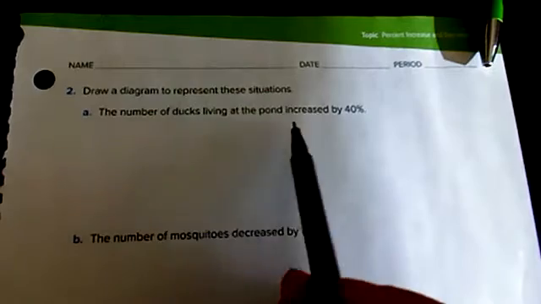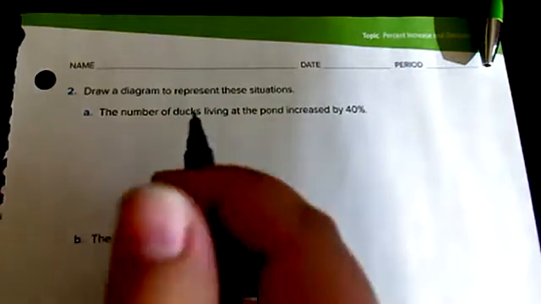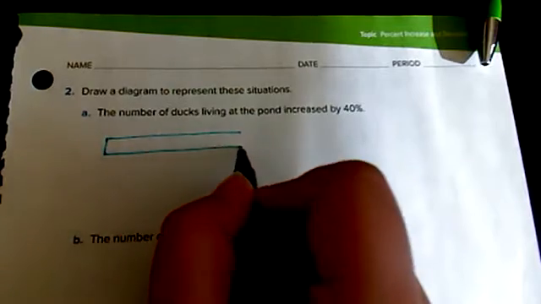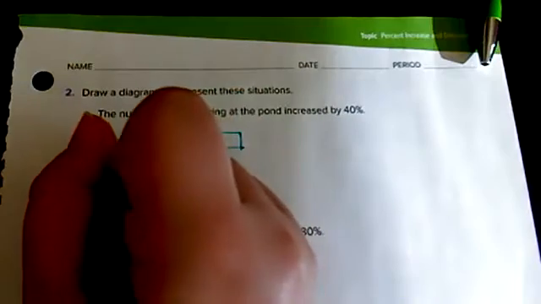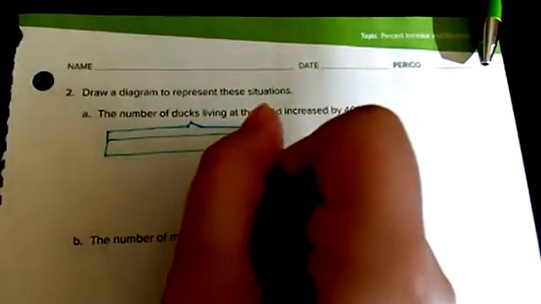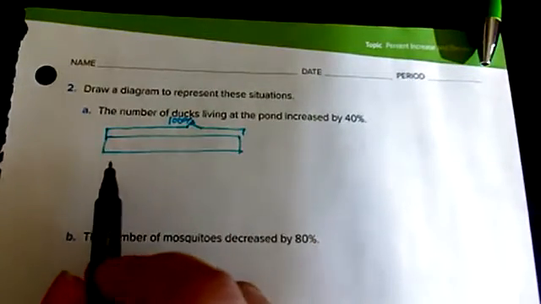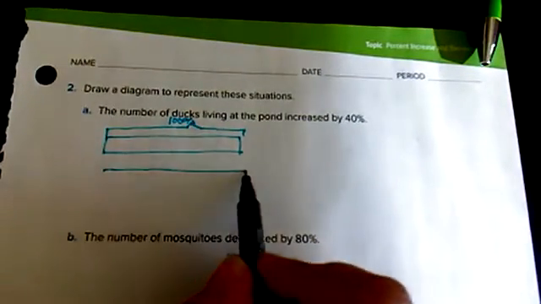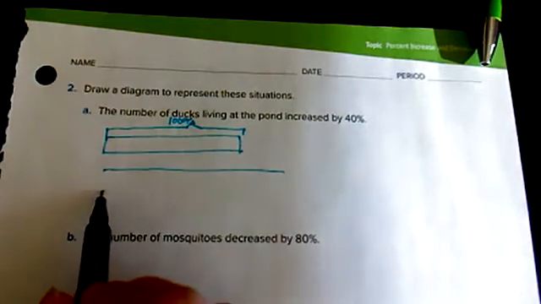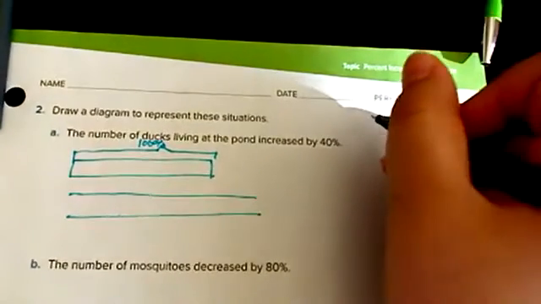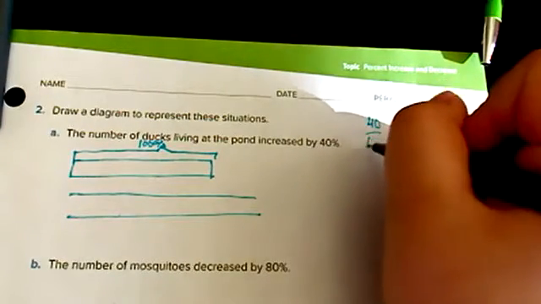So the number of ducks living at a pond increased by 40%. So let's draw a box that's going to represent 100% of the ducks. So this is 100% of the ducks from this year. And then we're going to draw another box, and we want to make it look about 40% more. So if we look over here, we could go 40 out of 100.